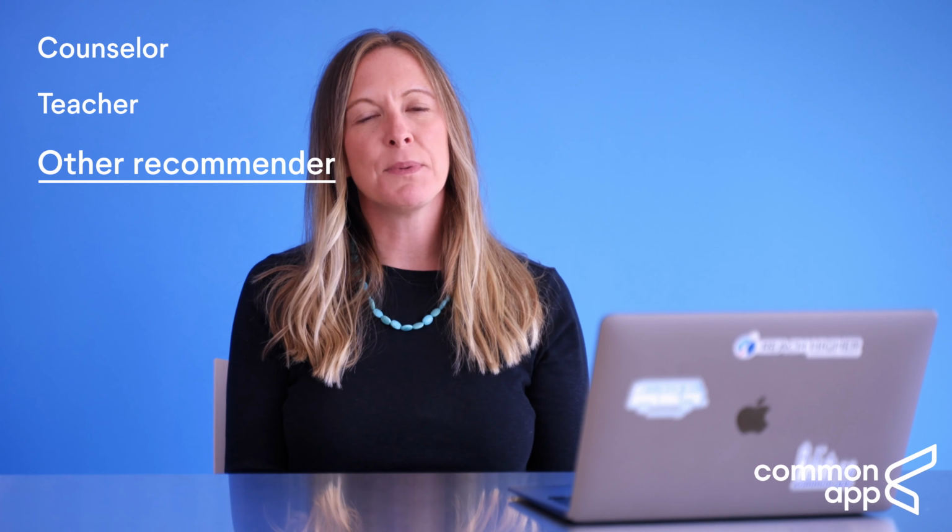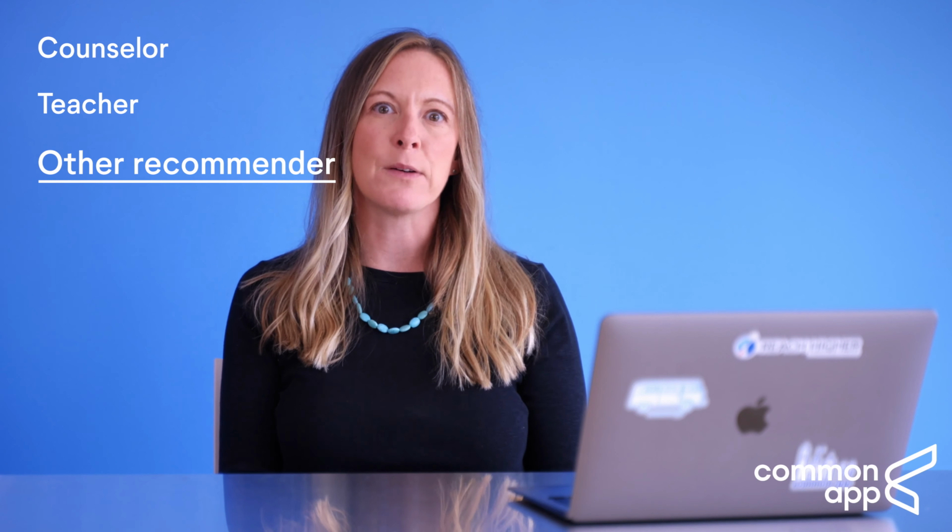The third type of recommender is other recommender. Some examples of other recommenders include art teachers outside of school, clergy, coaches, college access counselors, employers, family members, and even peers. If you are invited by a student to write a recommendation letter as an other recommender, you'll help illustrate a student's interests and pursuits outside of the classroom. You can show how a student works in a team, how they contribute to their community, what creative hobbies they pursue, and more. The fourth and final type of recommender is the advisor.